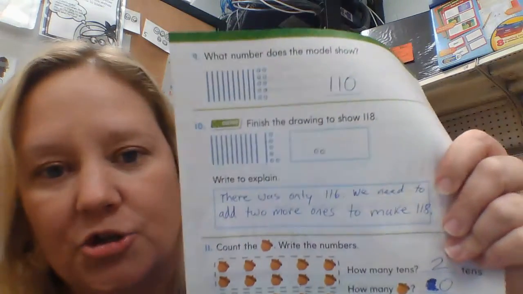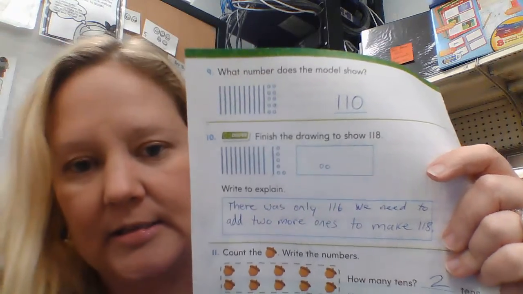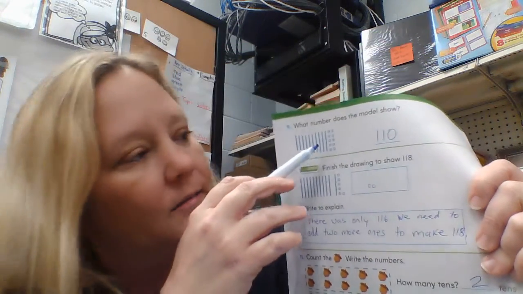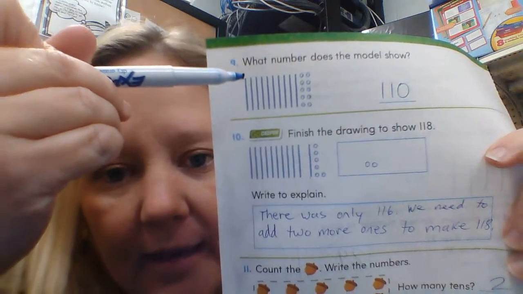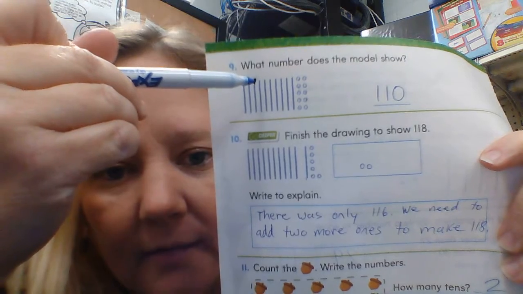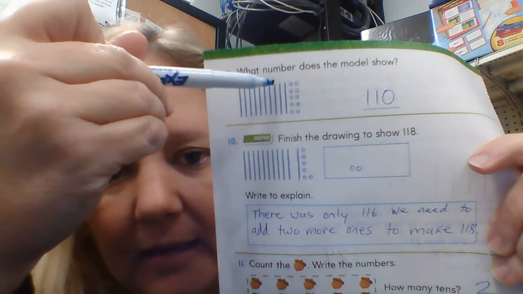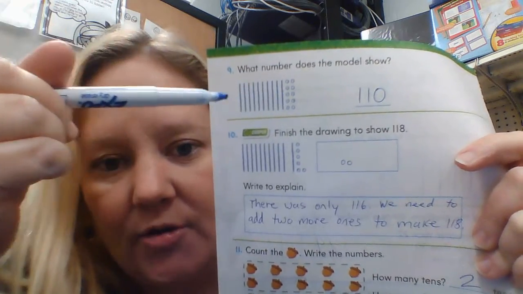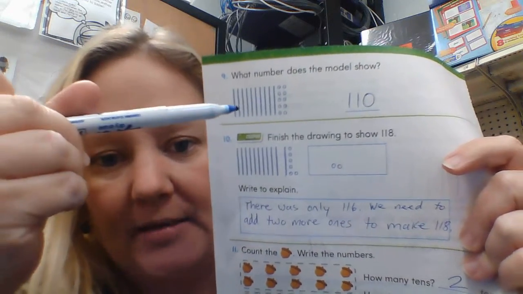And number 9 says, what number does the model show? So for number 9, you have to count the 10s and the 1s to see what the model shows. So you're going to count by 10s. Ready? 10, 20, 30, 40, 50, 60, 70, 80, 90, 100. So I have 100 here in my 10s. I have 10 10s, and that makes 100.